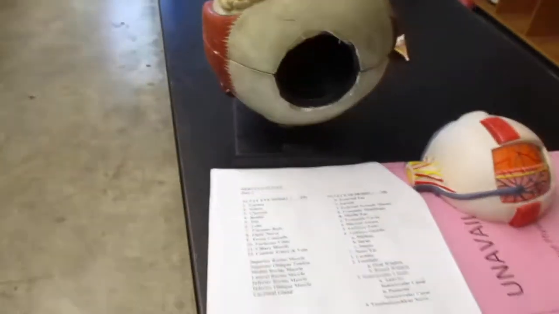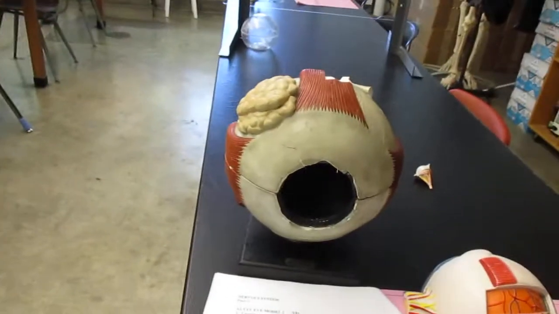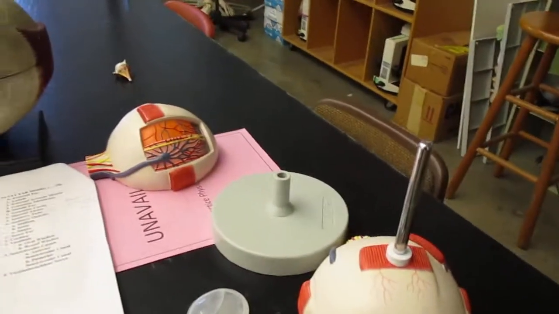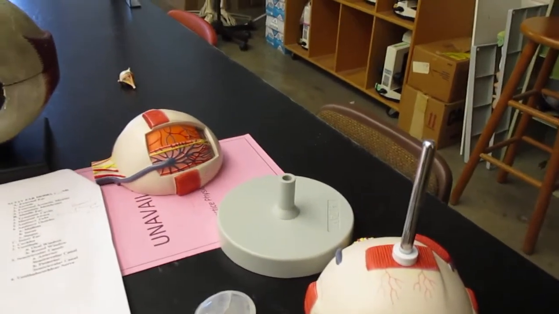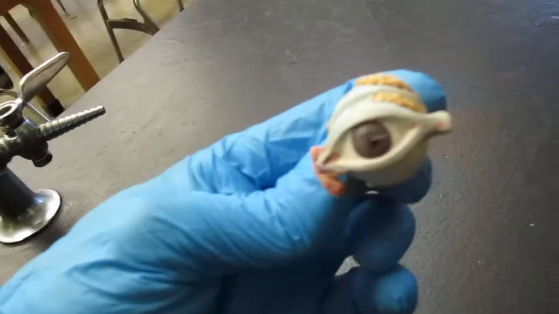Okay. And I think that's got it for the eye. So here we have this eye model, and of course this eye model here has been broken. And then this eye model here. And that's got it.